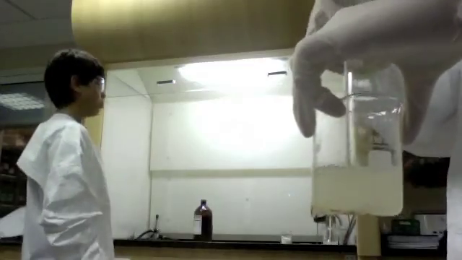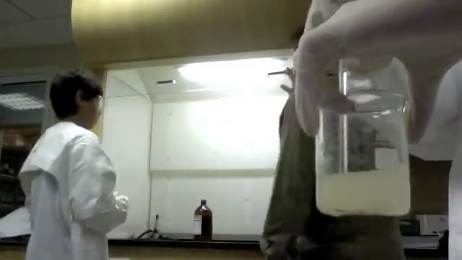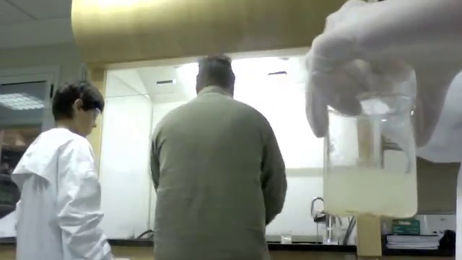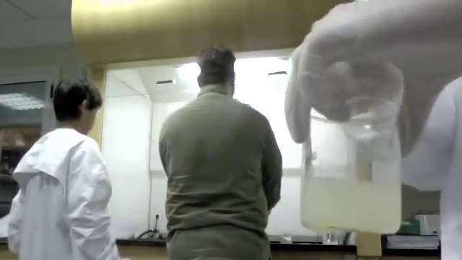For now, leave the sulfuric acid aside. Then, add the sugar into the water. Mix for about 2 minutes.